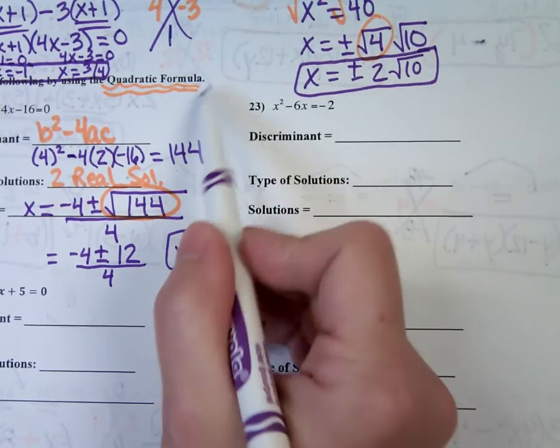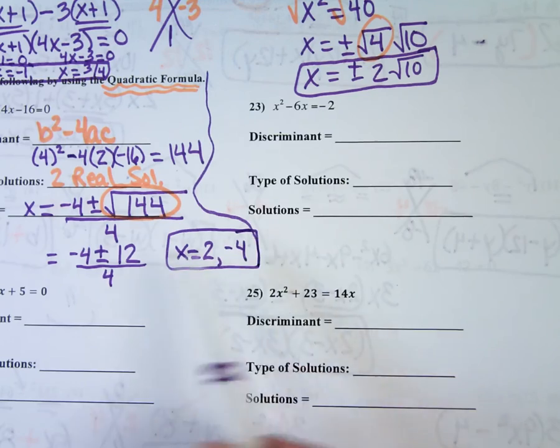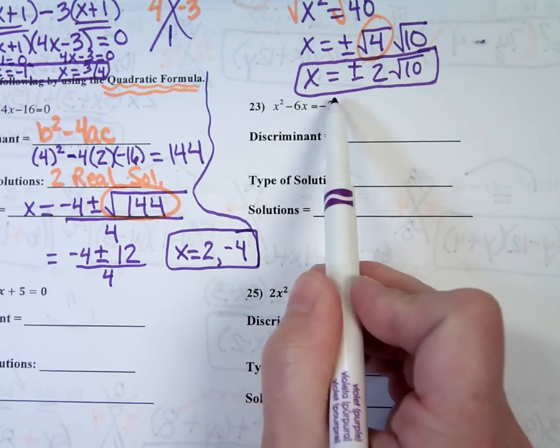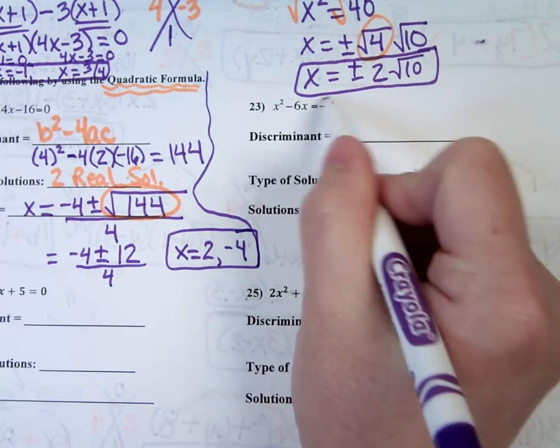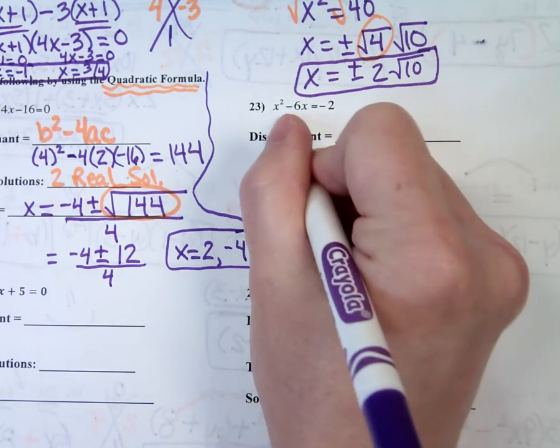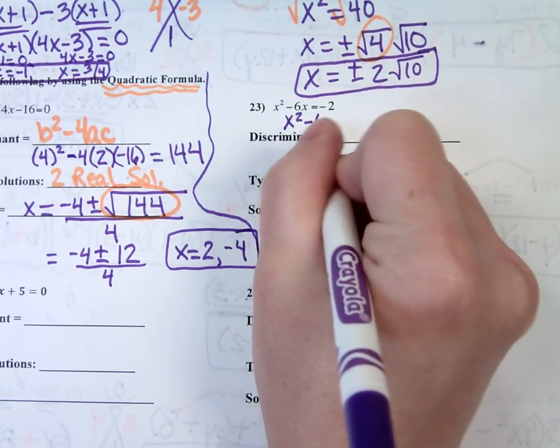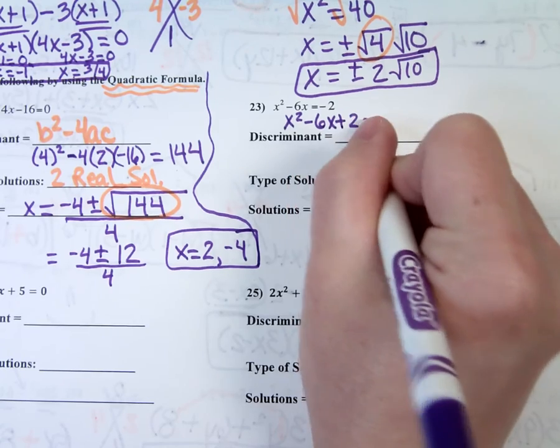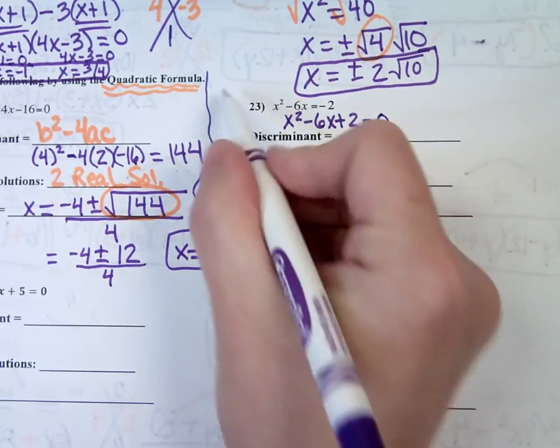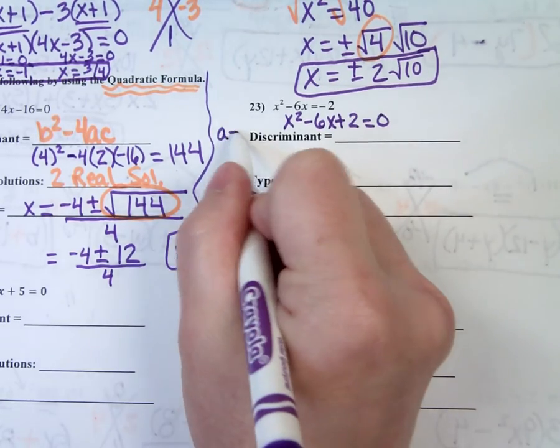Okay, number 23. So first I look to see if it says equals 0. It does not. So to move the -2, I'm going to have to add it. So the left side's now going to say x squared minus 6x plus 2 equals 0. And then I'm going to identify my a, my b, and my c.